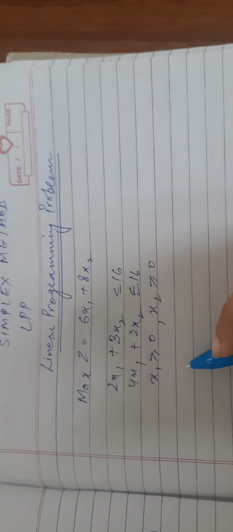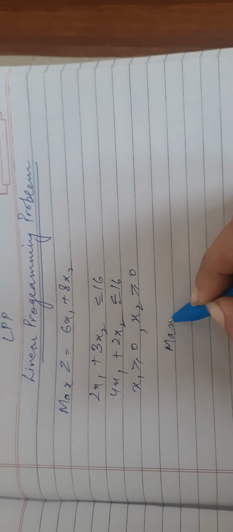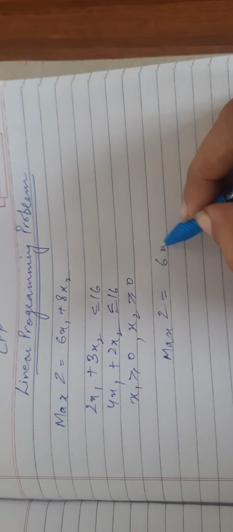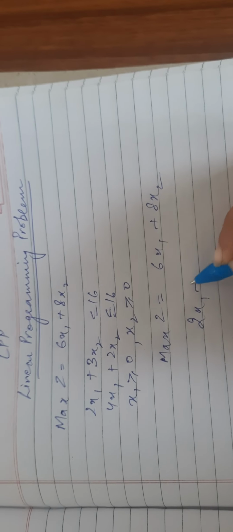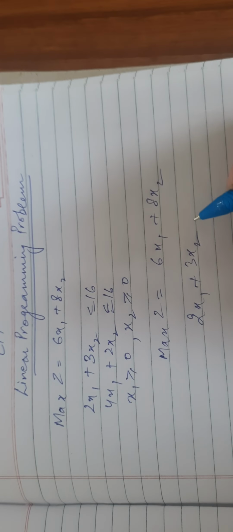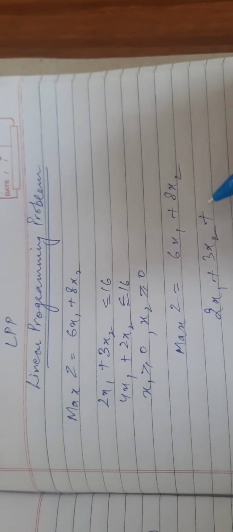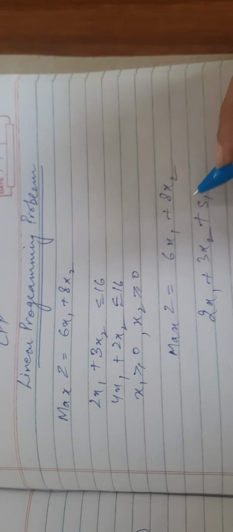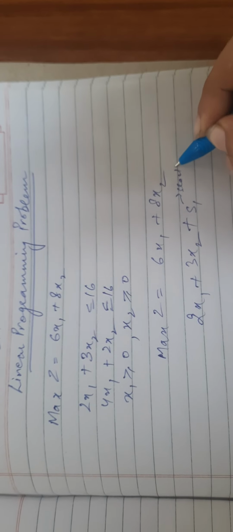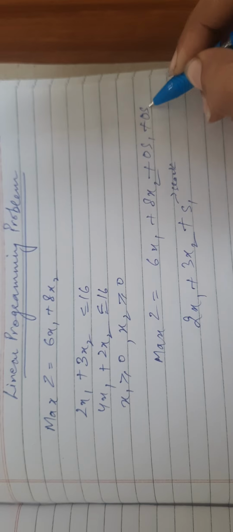So first I'll convert the constraints and the objective function. Maximize z = 6x1 + 8x2, and the constraints are 2x1 + 3x2. In order to convert the less than constraints into equal to constraints, we'll add slack variables. These are called slack variables, and they will be added with a 0 value in the objective function also.